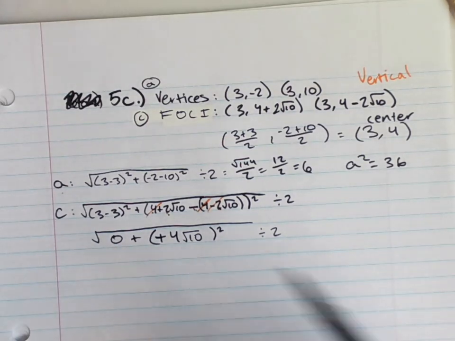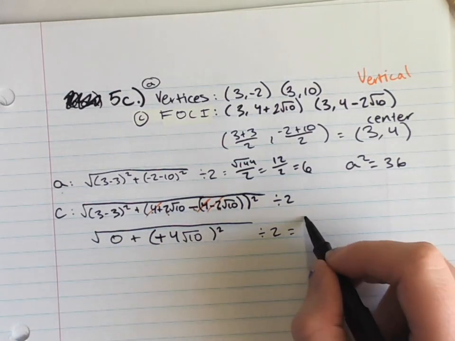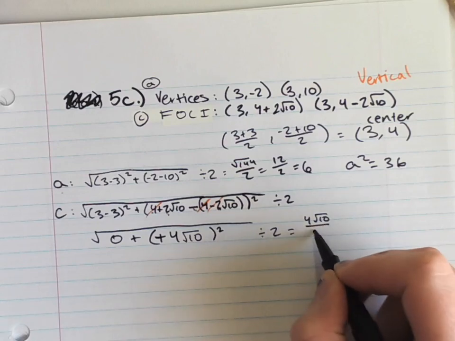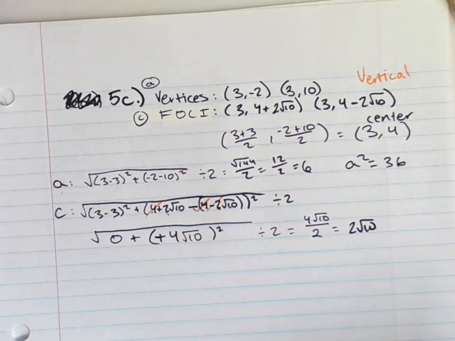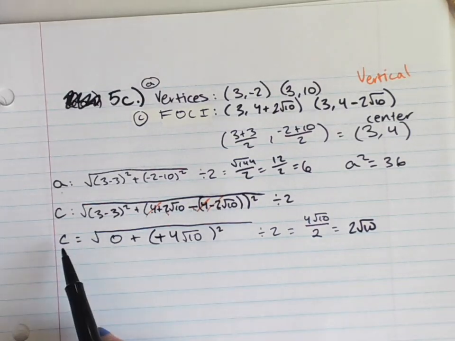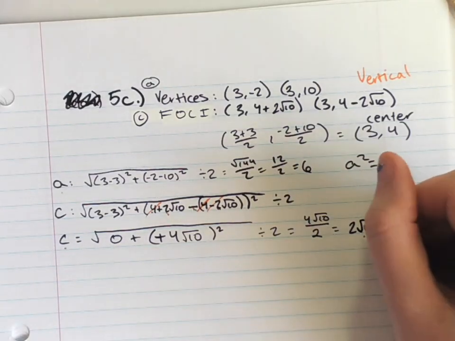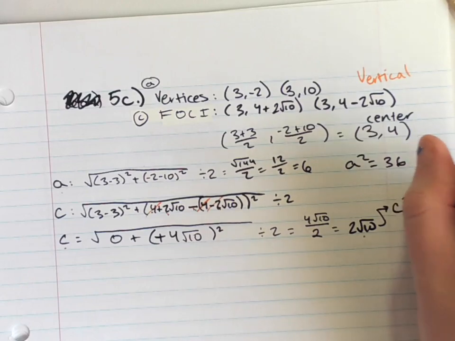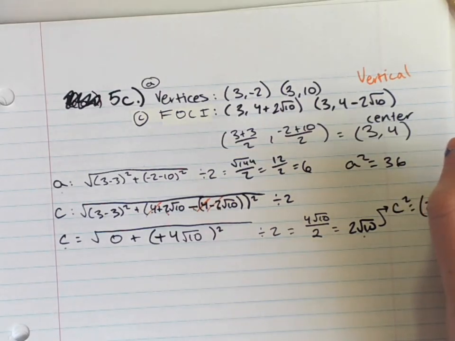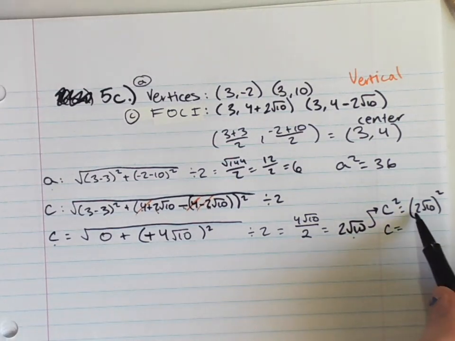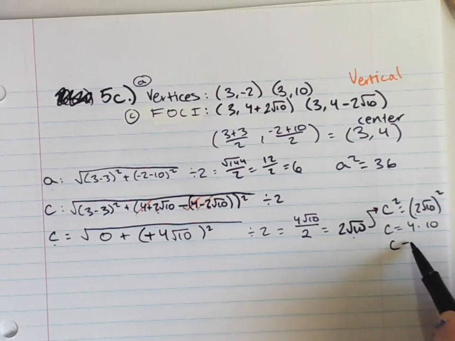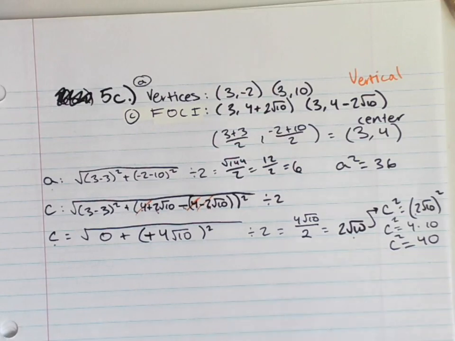Square root of anything squared is just itself. So this is going to become 4 square root of 10 over 2, which is like 2 square root of 10. If C is equal to this, then C squared is 2 square root of 10 squared. So C is equal to 2 squared is 4, square root of 10 squared is just 10. C squared is equal to 40.